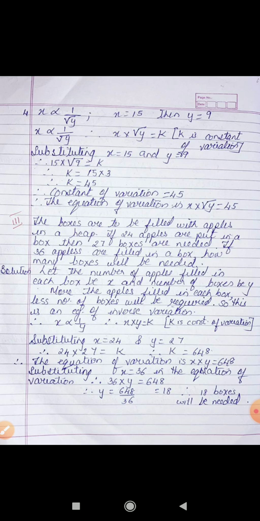Therefore x varies inversely as 1 upon y. Therefore x into y is equal to k, where k is a constant of variation. Substituting x equal to 24 and y equal to 27, therefore 24 into 27 is equal to k. Therefore k is equal to 648. Therefore the equation of variation is x into y is equal to 648.